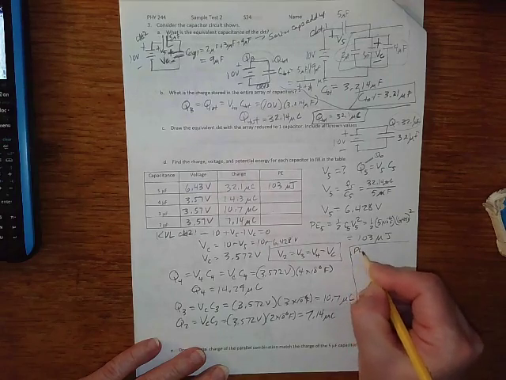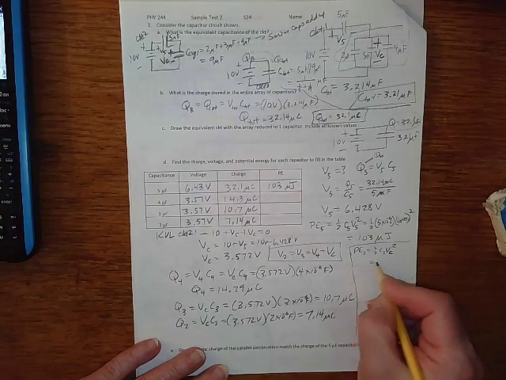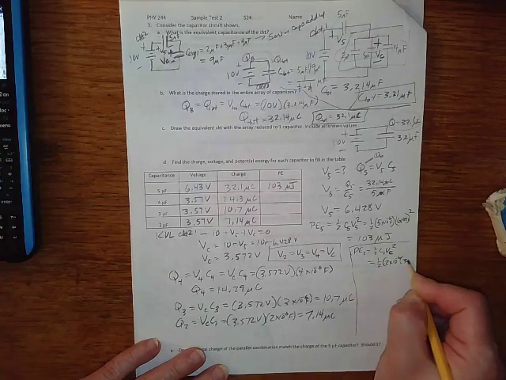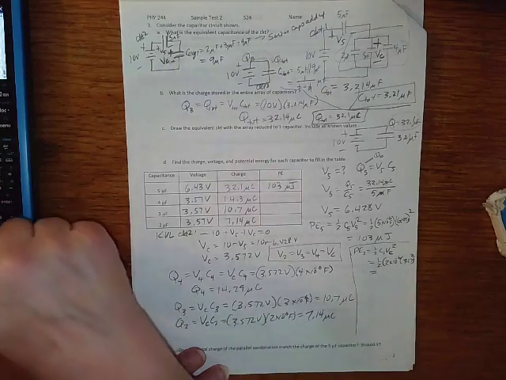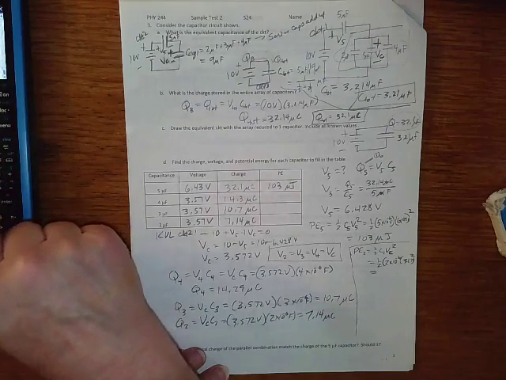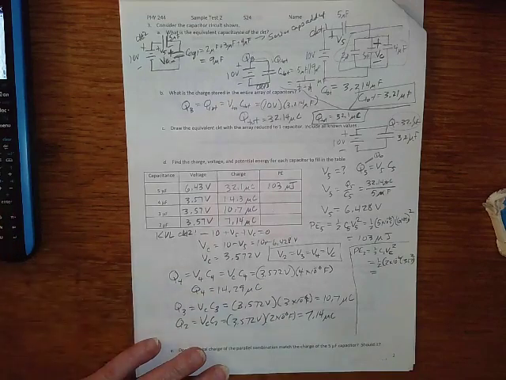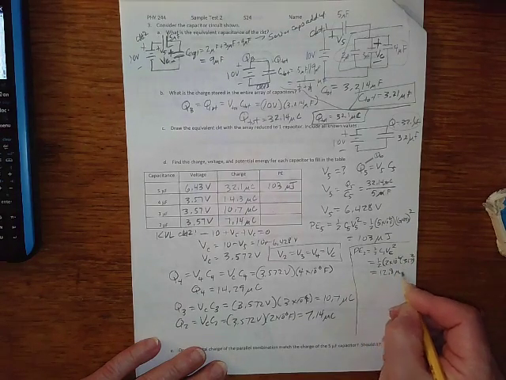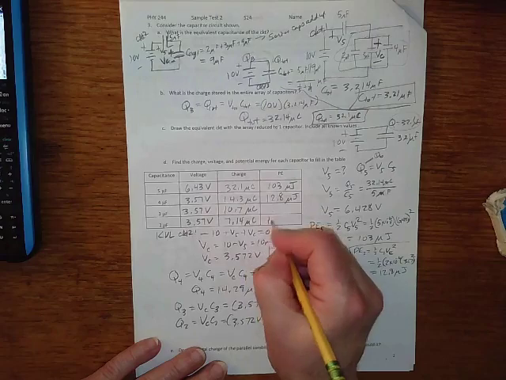So, potential energy 2, 1/2 C2 V2, VC squared. 2 times 10 to the negative 6 times 3.572 squared. 12.8 microjoules. Oops, that was 2.